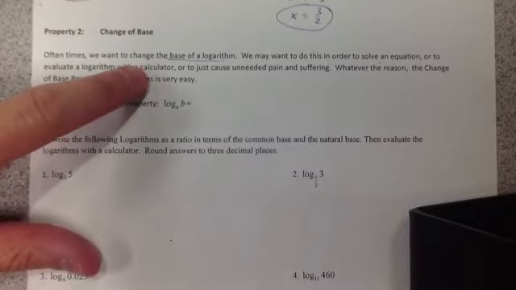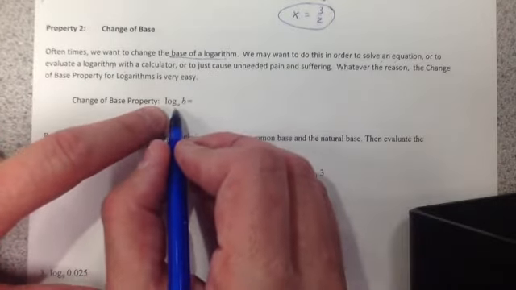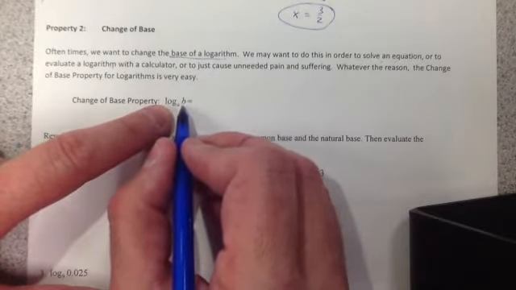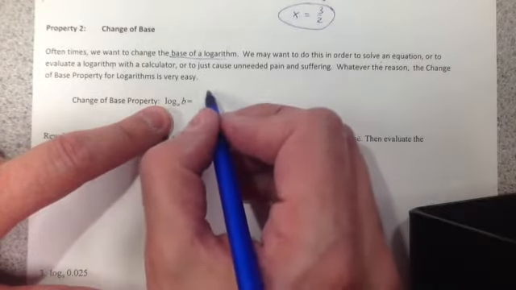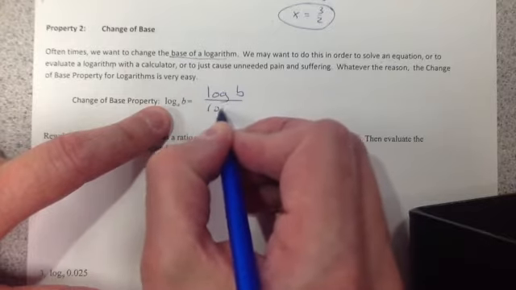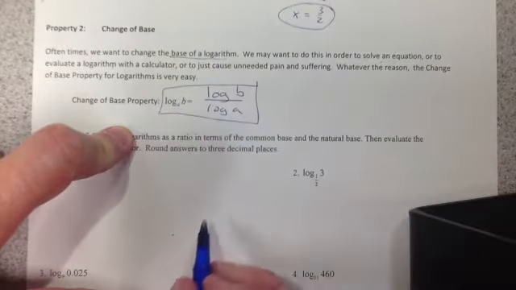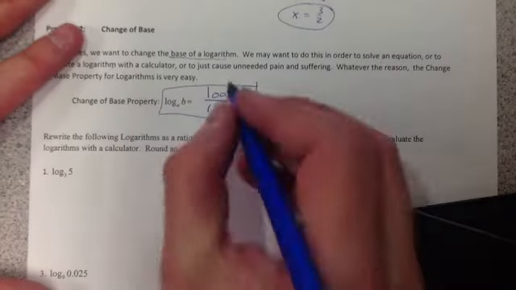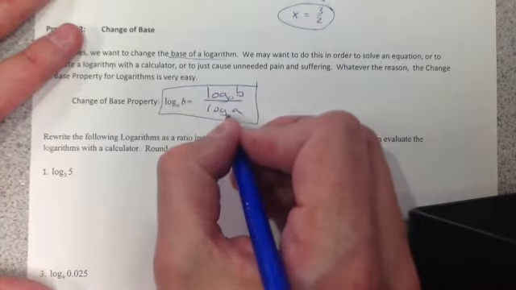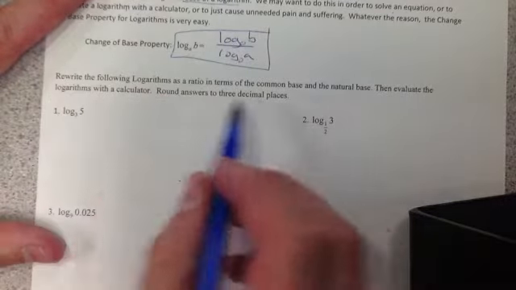Now, for calculator, remember the calculators will only do base e and 10, and that's why we need this property sometimes. So let's say I want to find out what the log of base a, b is. The change of base says you're going to take the log of b and divide that by the log of the base, which was a. And this is our change of base property. And you can use any base you want down here, base 3, base 2, whatever. But we normally only use the common log or base 10 or base e.